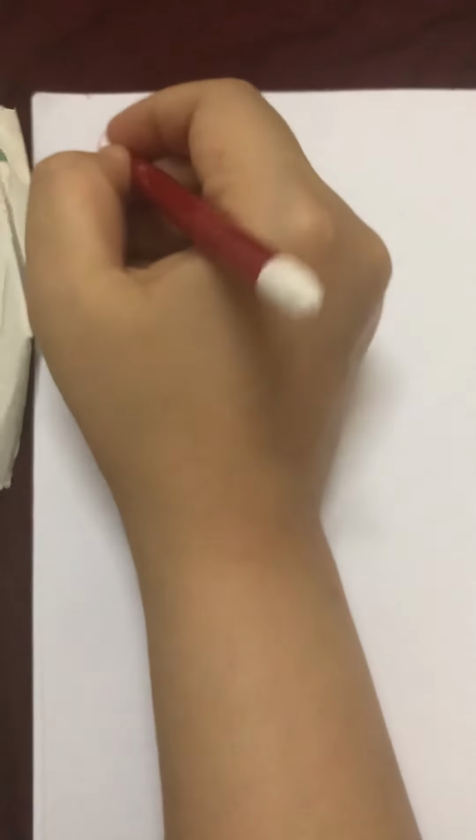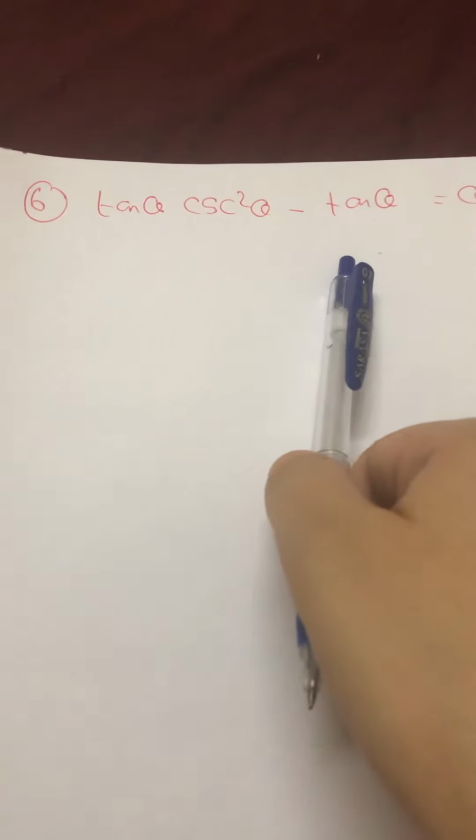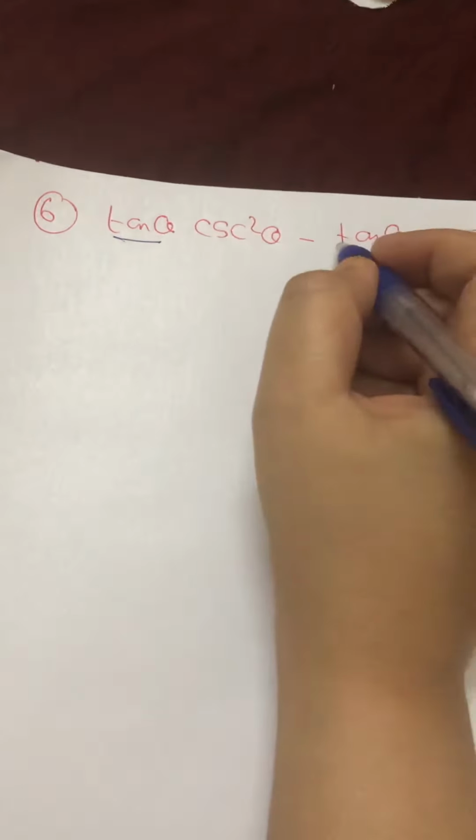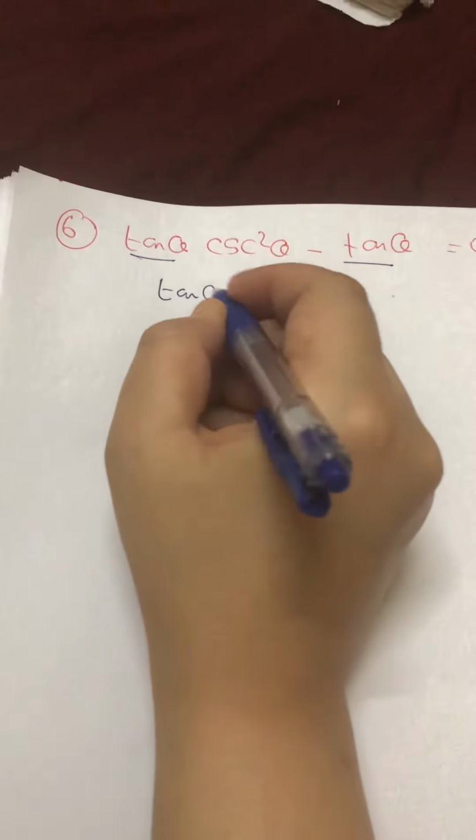Okay, this is regarding question number 5. Question number 6. The question is tan theta cosec squared theta minus tan theta equals cotan theta. Preferably, as I said, I'm going to work on the longer side, and I think I would go for tan theta as a common factor.